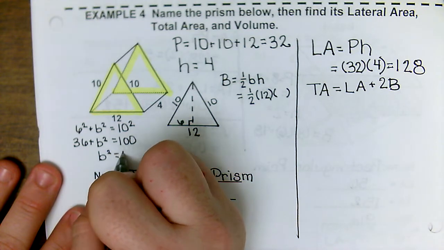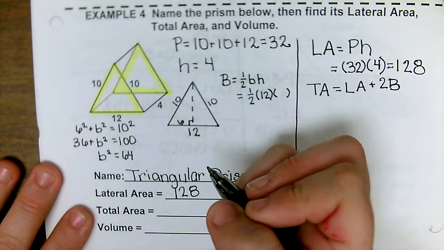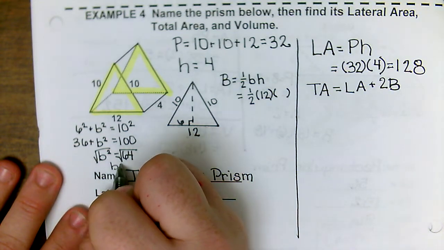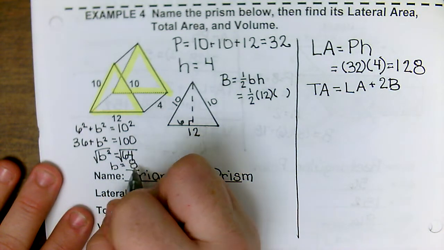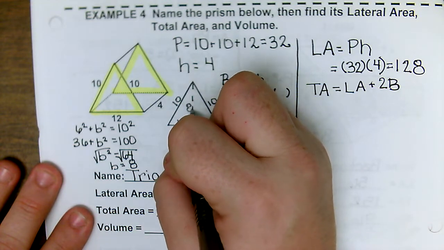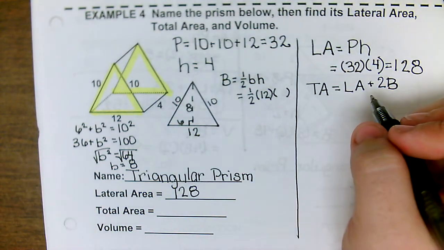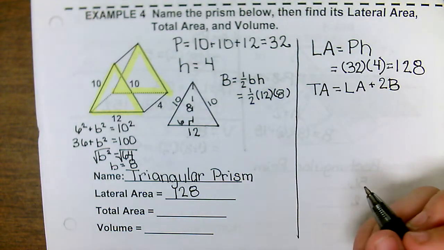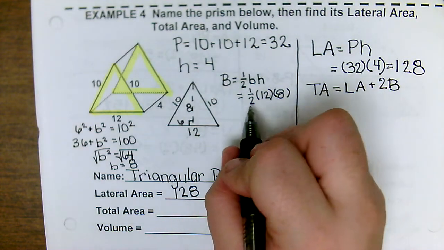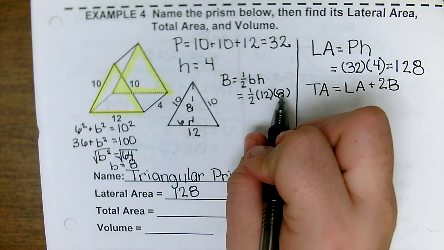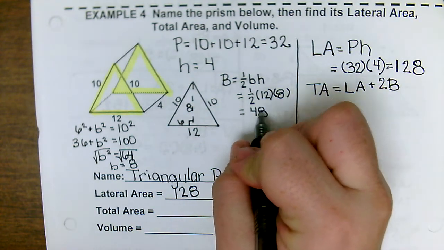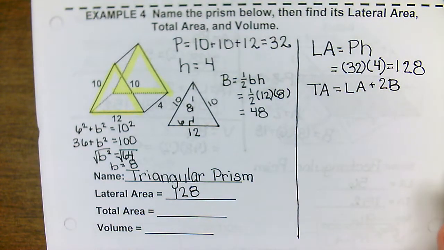We're going to subtract 36 from each side to get 64. To get rid of our square on each side, we square root it to get 8. So this is 8. So our height is 8. So it's going to be 1/2 times 12 times 8, which is 48.